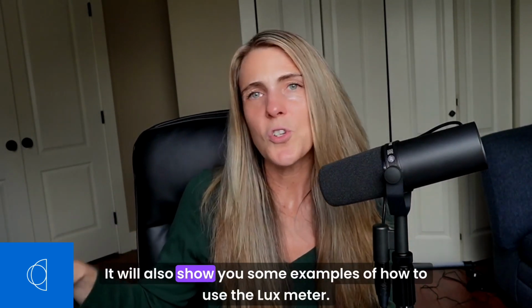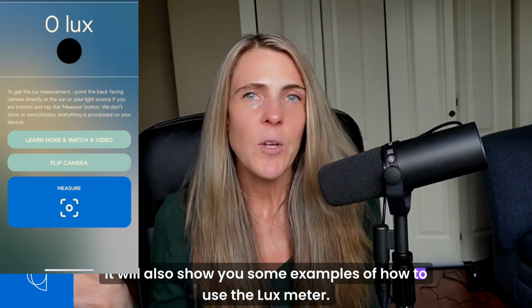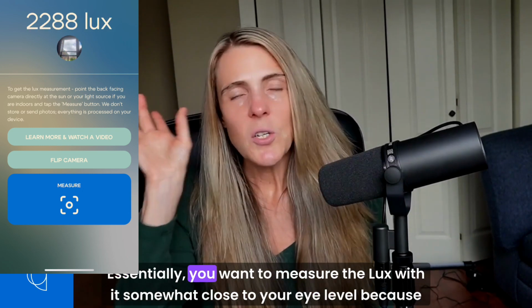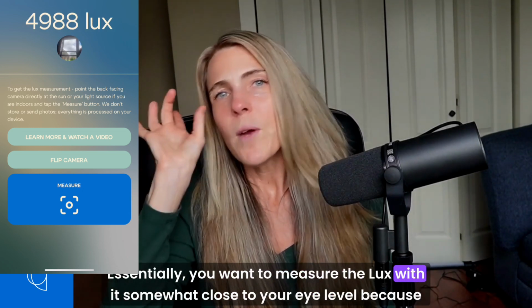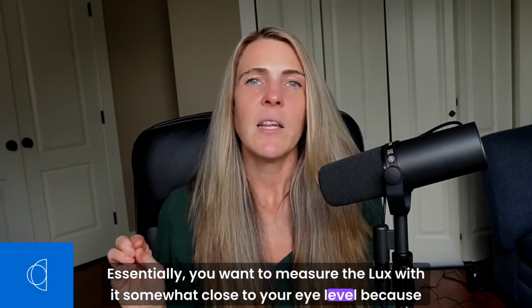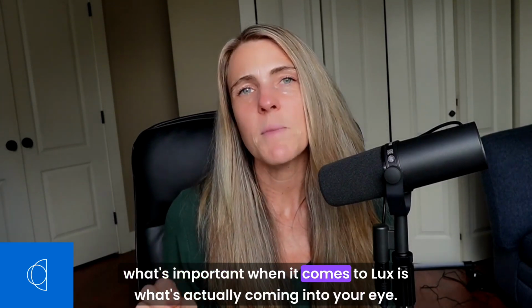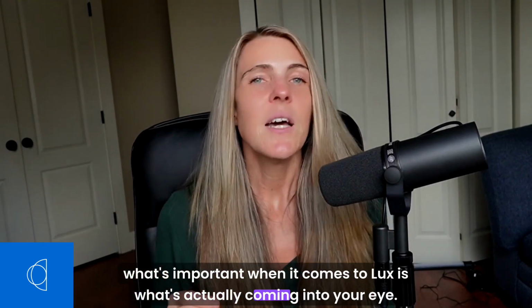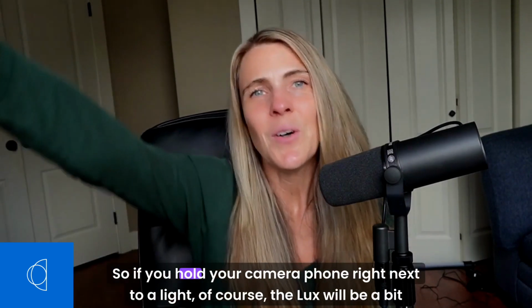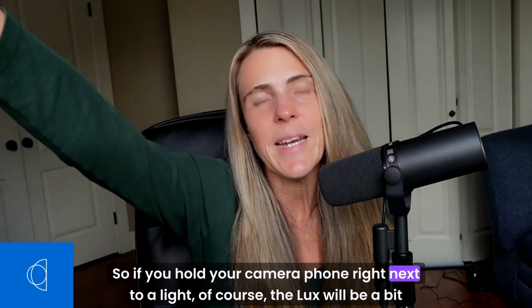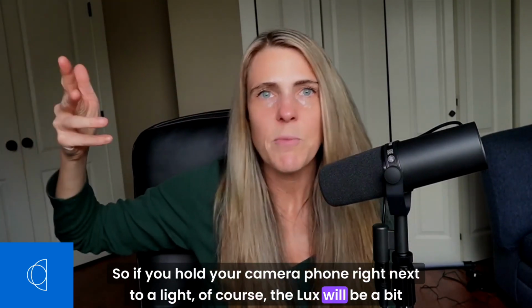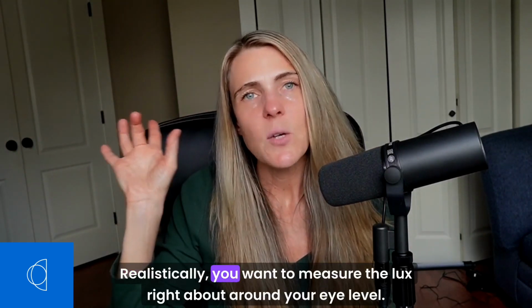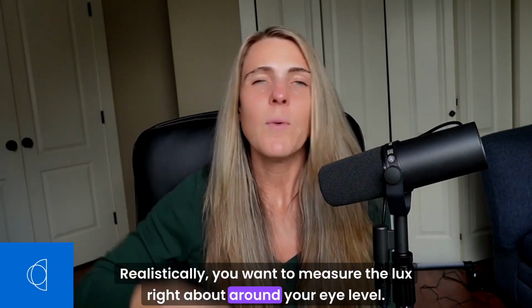It will also show you some examples of how to use the lux meter. Essentially, you want to measure the lux with it somewhat close to your eye level, because what's important when it comes to lux is what's actually coming into your eye. So if you hold your camera phone right next to a light, of course, the lux will be a bit brighter. So realistically, you want to measure the lux right about around your eye level.